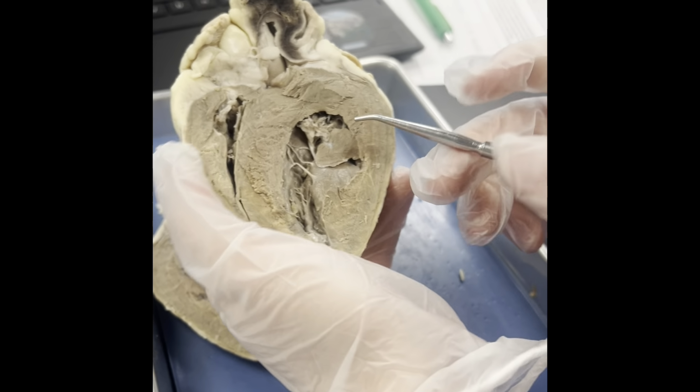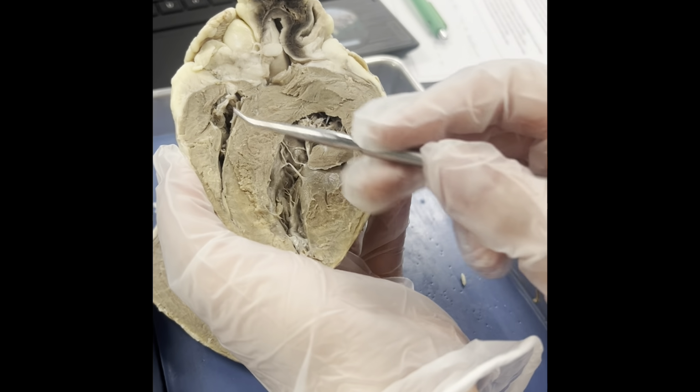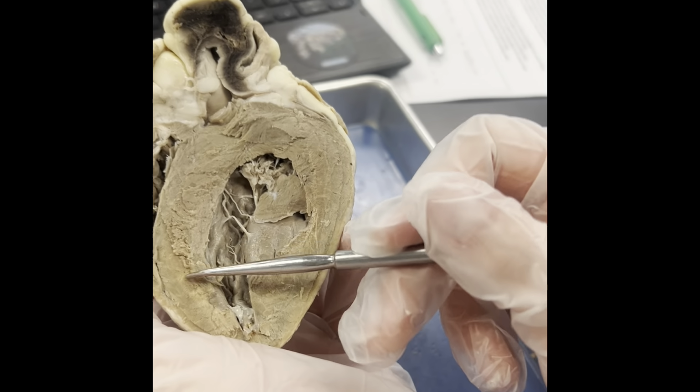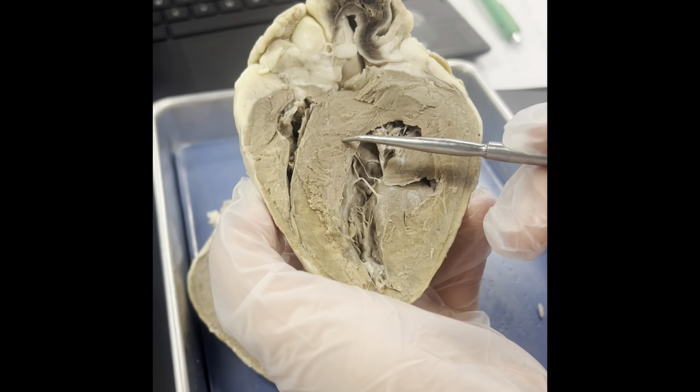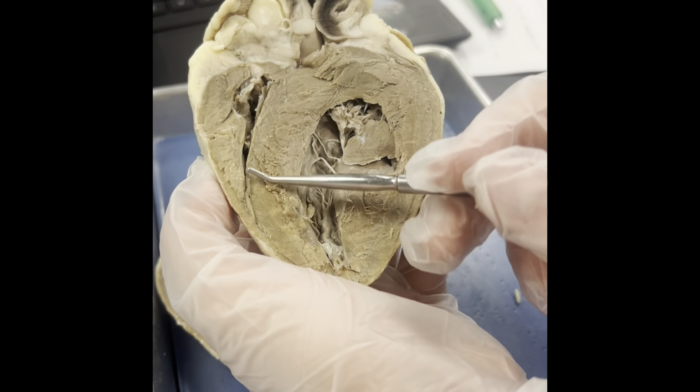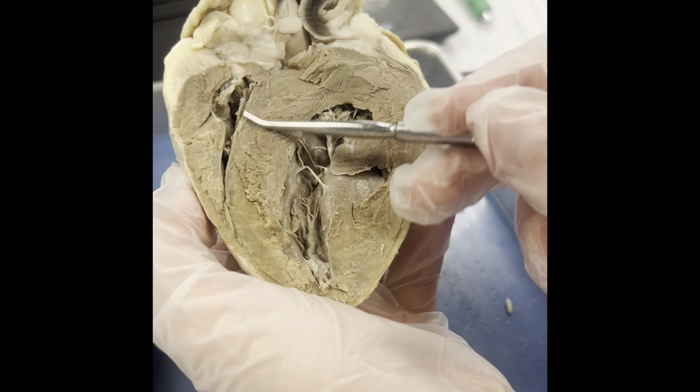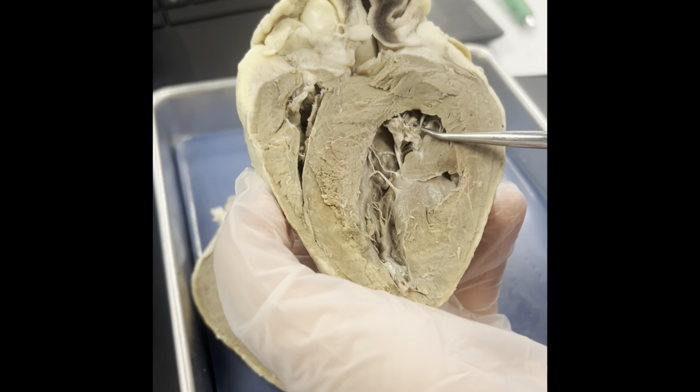And then the next part that is being pointed to is the interventricular septum, which just helps blood flow in the right direction and separates the right and left sides of the heart.